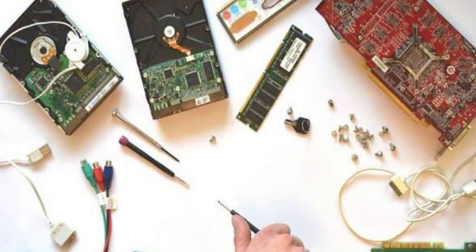Problem 2. PC turns on but no display. If the PC powers on but the monitor stays black, make sure the monitor is on, and check the HDMI or DisplayPort cable. Plug the cable into the graphics card, not the motherboard, if you have a dedicated GPU, and also reseat the RAM if needed.